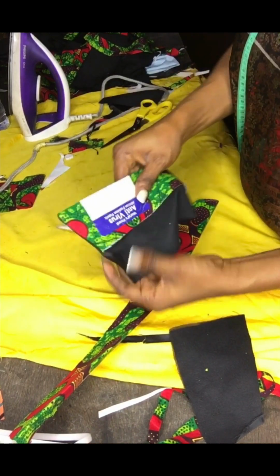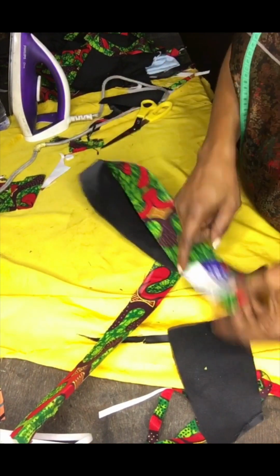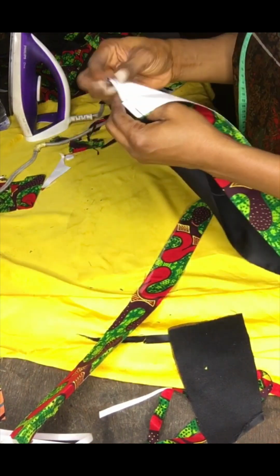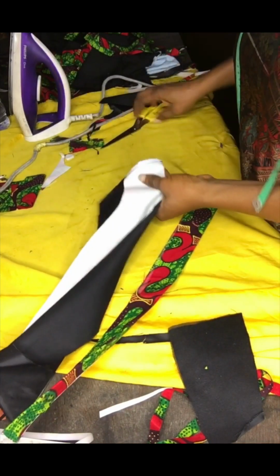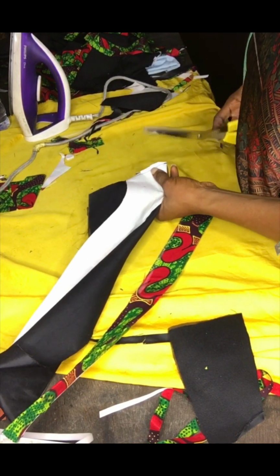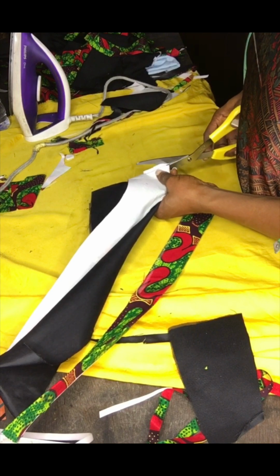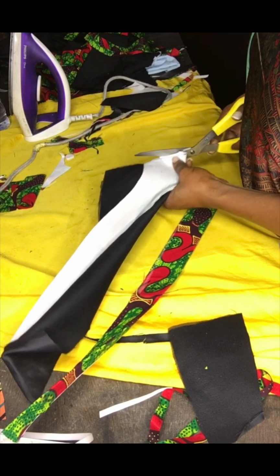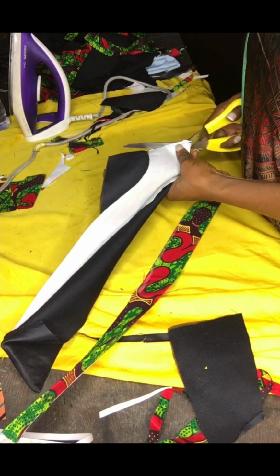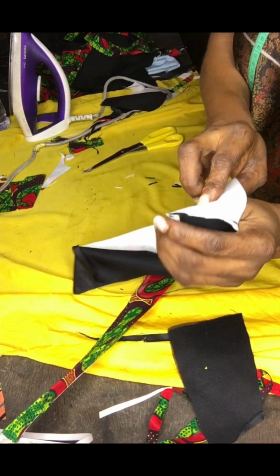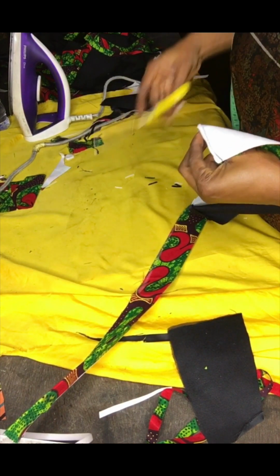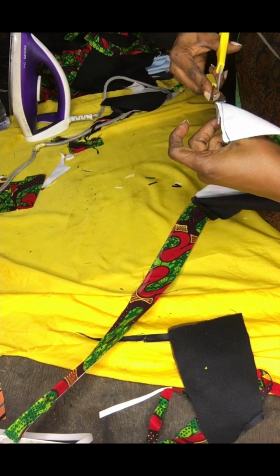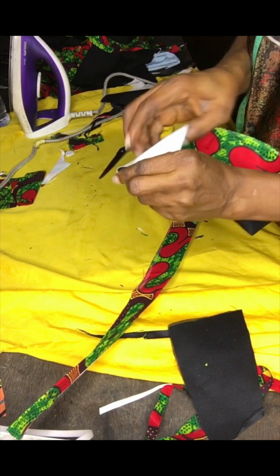I've already turned this part. Then I will now turn this. Make a notch. The collar gum is a hard one, so it's a very thick one. So you now turn.